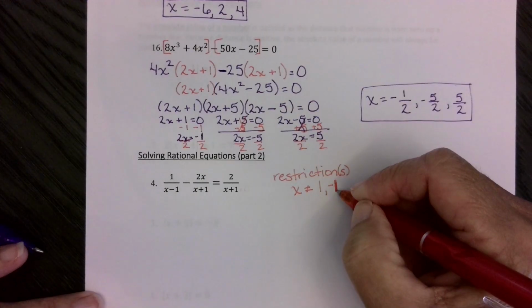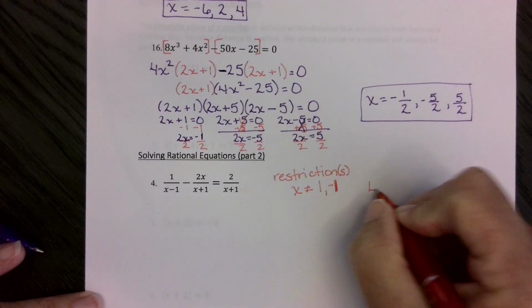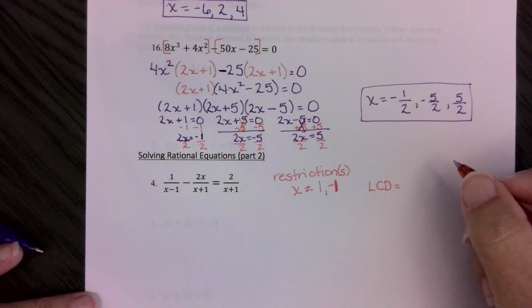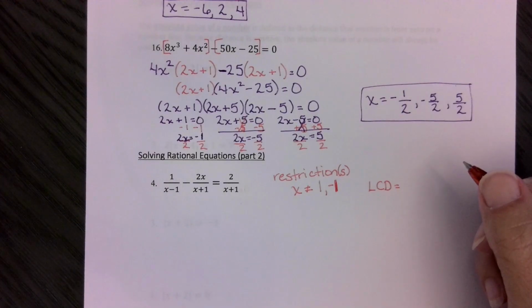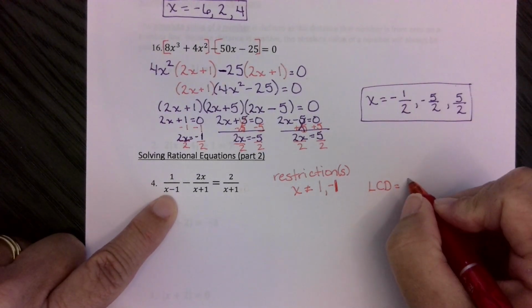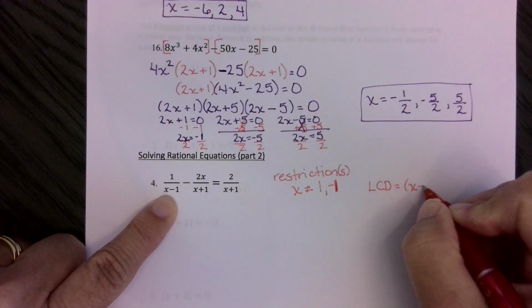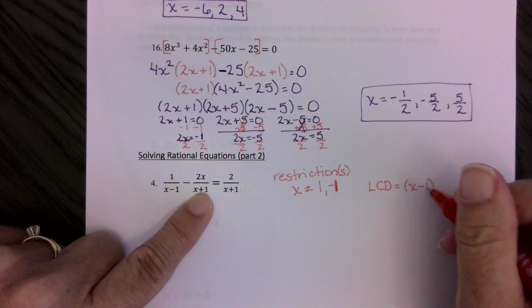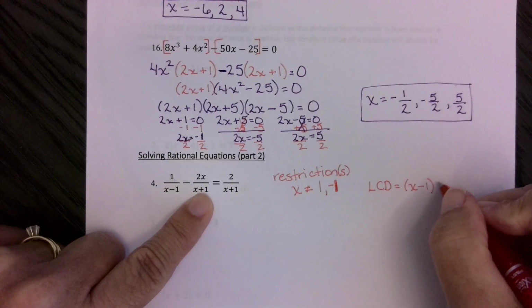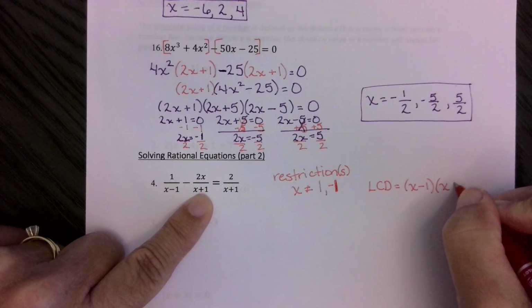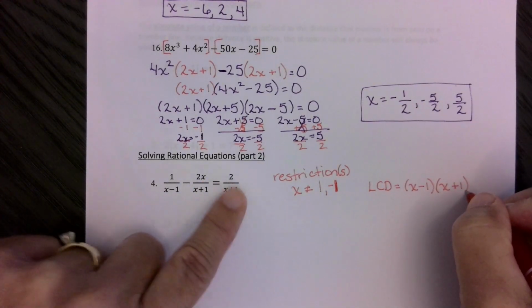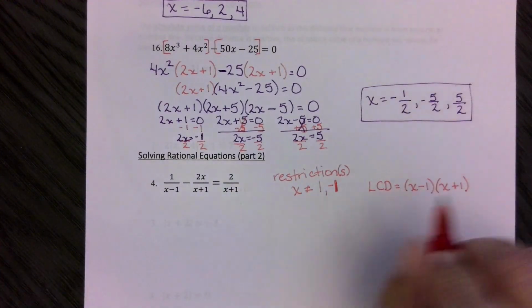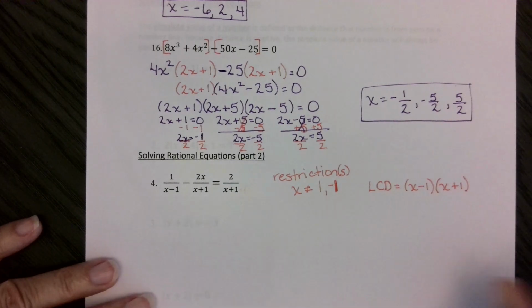All right, next thing we got to do is find our least common denominator. Now in homework 2, this is how I taught you to do it. You take your first denominator and list it over here. Then you go to your next denominator. I do not have an x plus 1 over here, so I need to list it as well. Go to your next one, an x plus 1. I already have 1 over here, so I found my least common denominator.